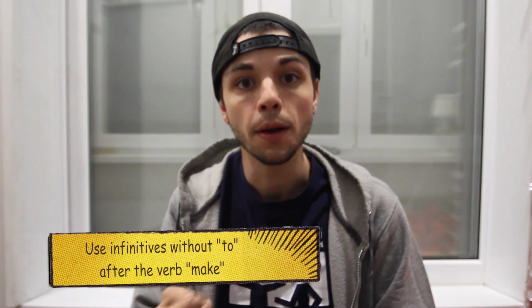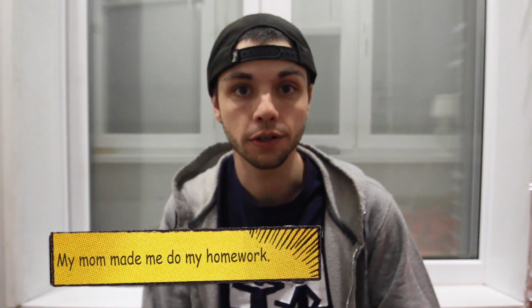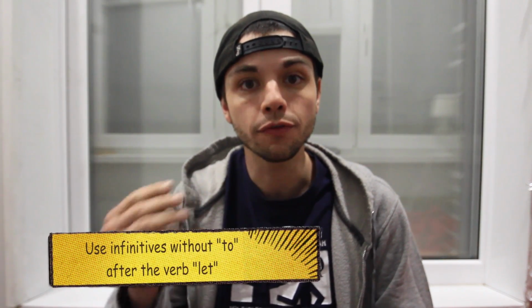Now, the third category that we're talking about is infinitives without to. So, as you remember, an infinitive is something like to go, to do, but sometimes we use these infinitives without the word "to". So just go or do. We use the infinitive without the word "to" after the verb make. For example, my mom made me do my homework. We don't say "my mom made me to do my homework" because after the verb make, we need to use infinitive without to.